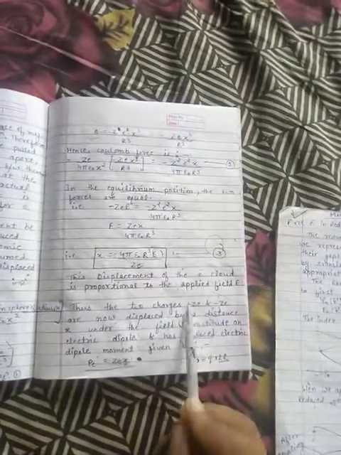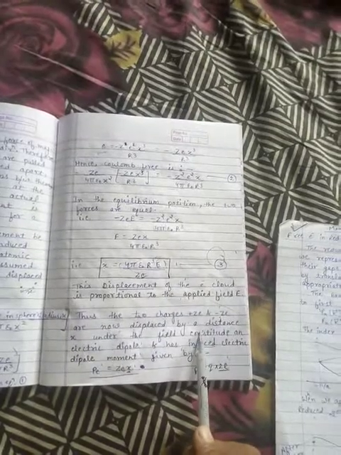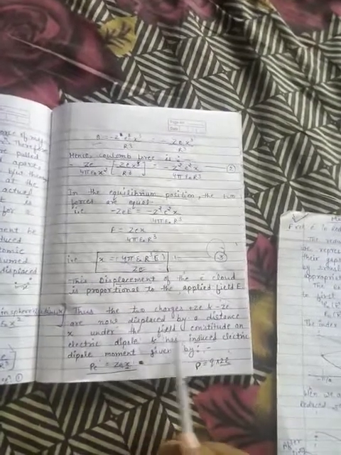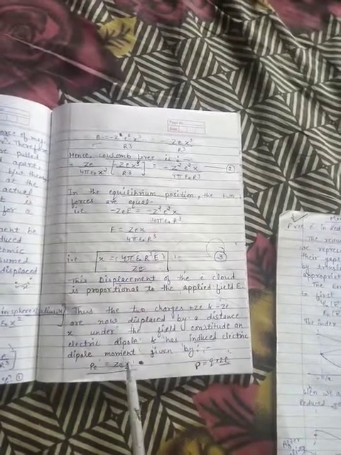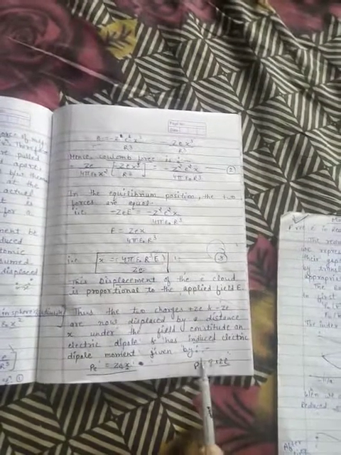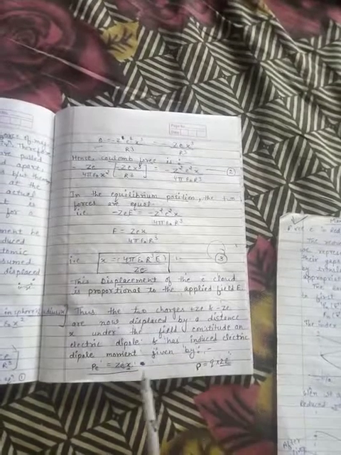Thus the two charges, now displaced by distance x under the field, constitute an electric dipole, and the induced electric dipole moment is given by Pe = Ze into x. P = Q into 2L, and 2L is the distance between the two charges, which is taken as x in this case.